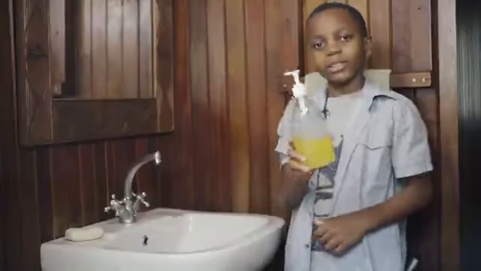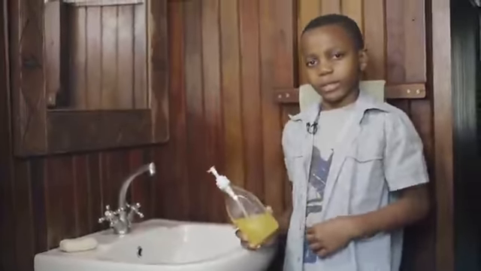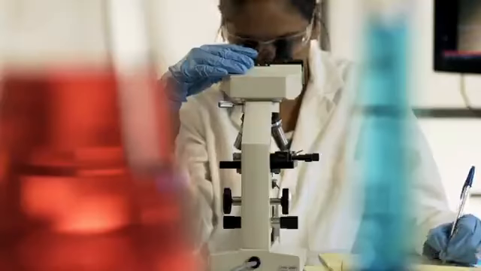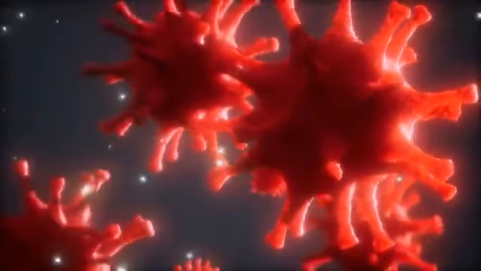Washing hands with soap kills germs. We hear that all the time. But how does that really work? Germs are too small for us to see them with our eyes. I will show you how it works.